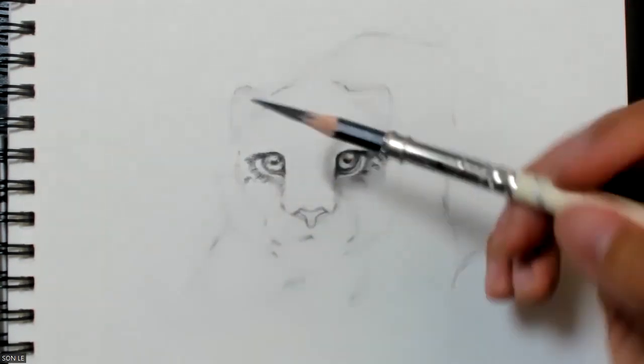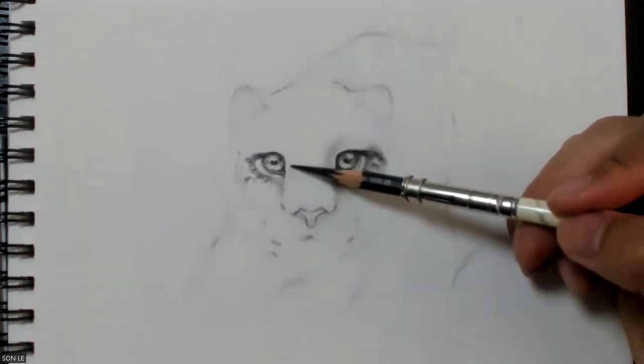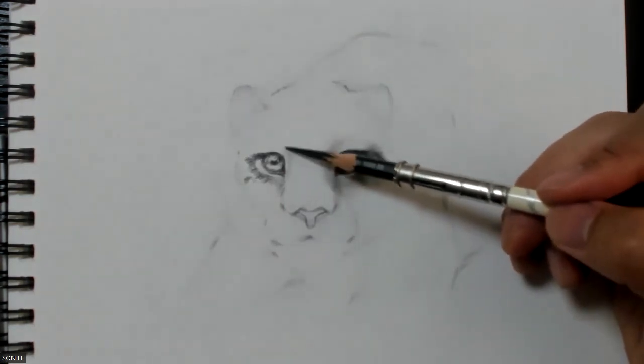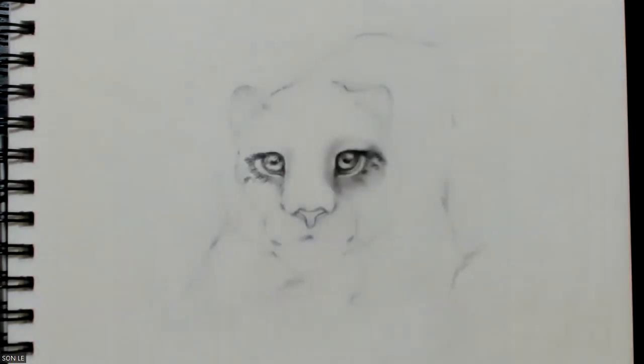You can see that the way I shade is kind of abstract. Everything is kind of loose, but we still understand the details. We can read the detail on the sketch.